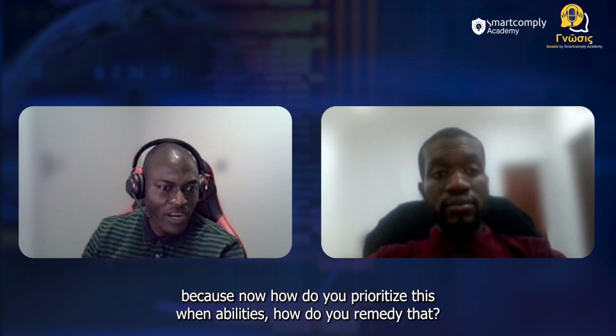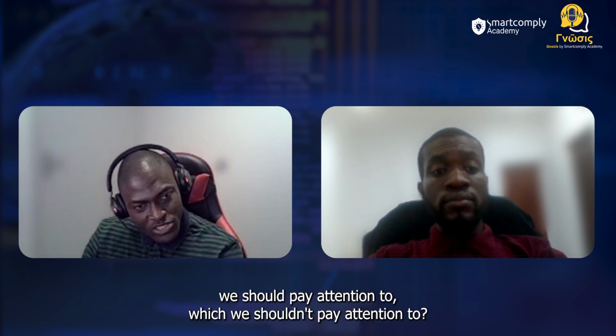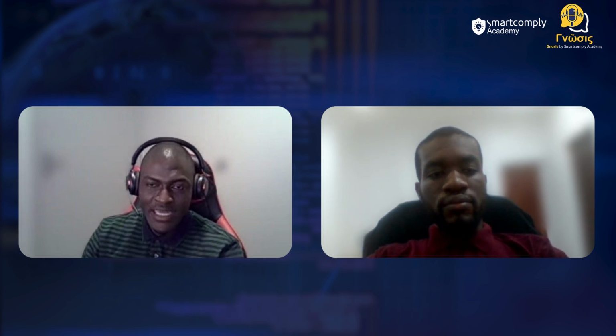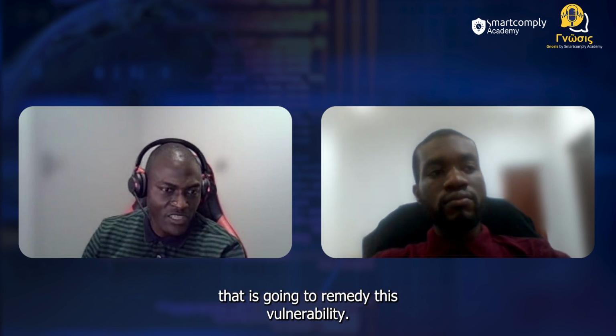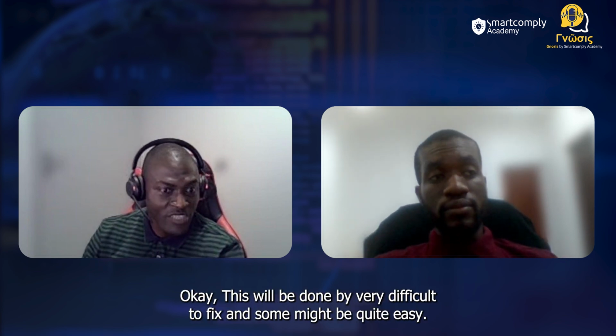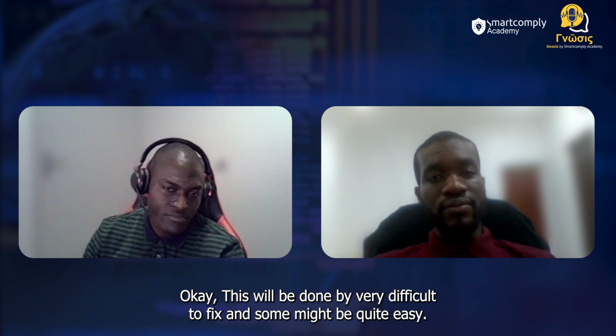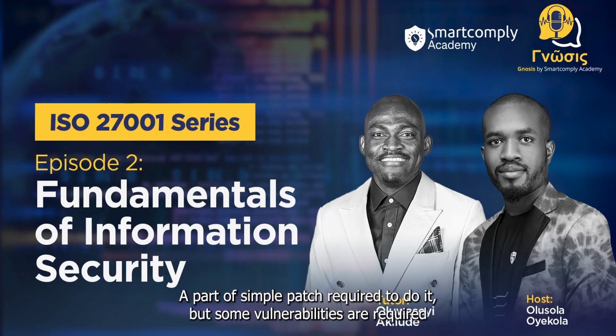Because now, how do you prioritize those vulnerabilities? How do you remediate? How do you know which one we should pay attention to, which one we shouldn't pay attention to? And then you also have to look at the skill level of the people that are going to remediate those vulnerabilities. Some vulnerabilities might be very difficult to fix, and some might be quite easy. A simple patch will do it.